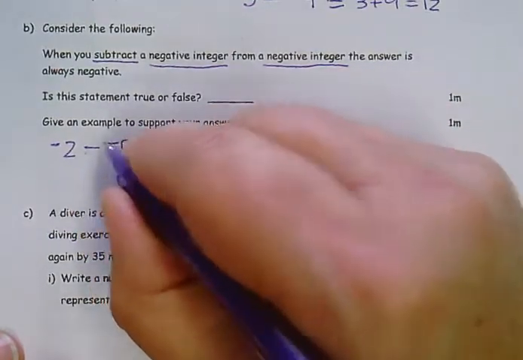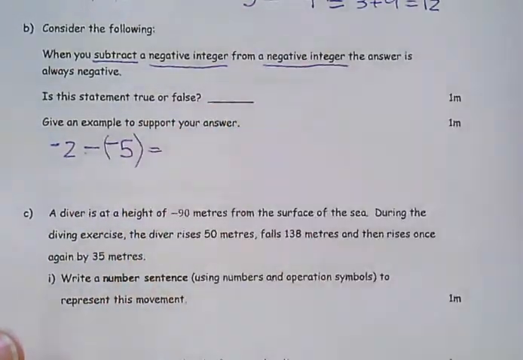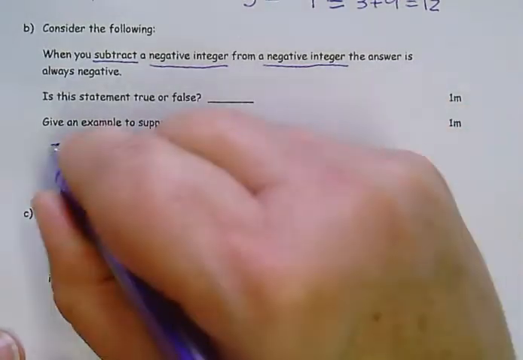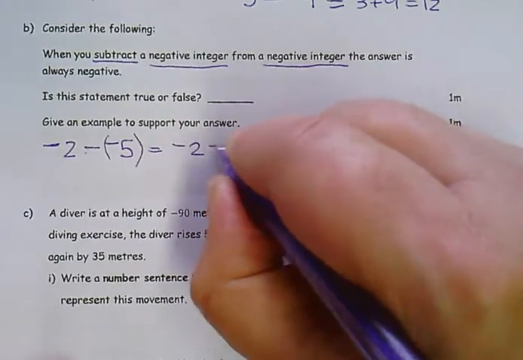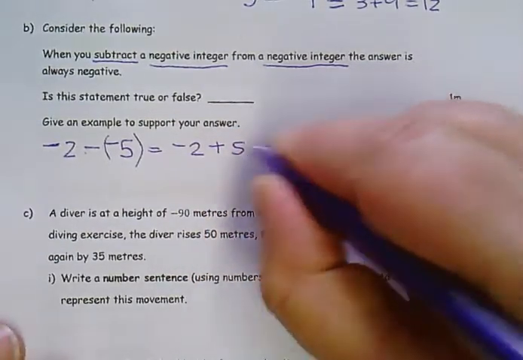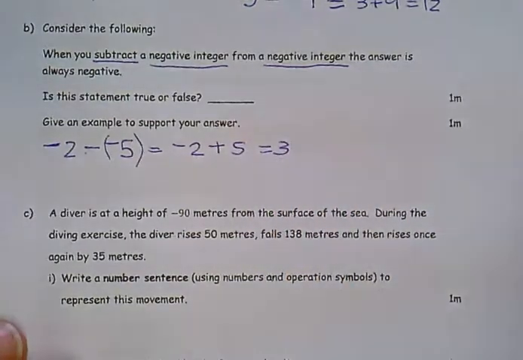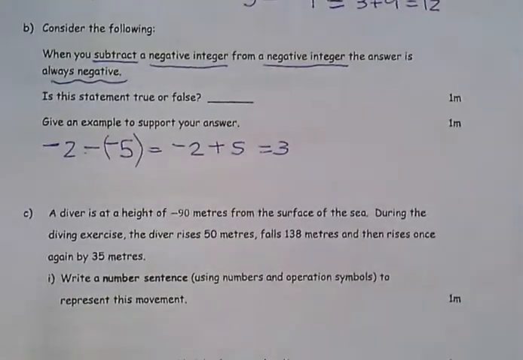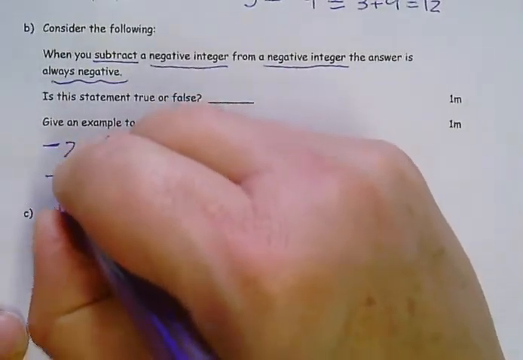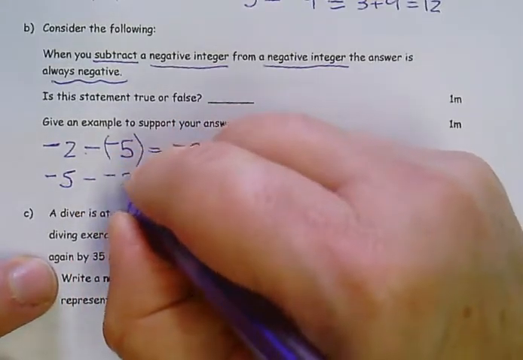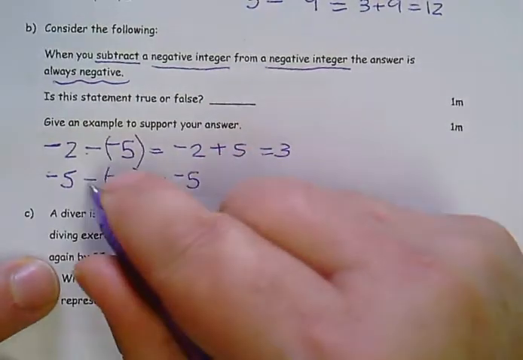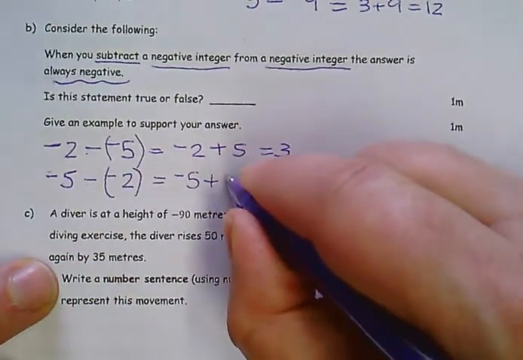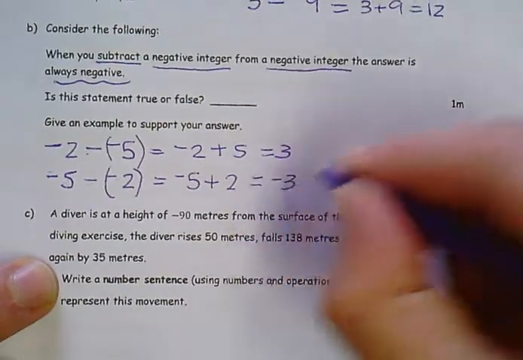Now, we know that if you take away a negative, so I'm going to put that -5 in brackets. When you take away a negative, it becomes a positive. So -2, take away -5 is -2 plus 5, and I get +3. So in this case, I'm not getting a negative, but there are times when you will get a negative. I'll give you an example. If I did -5 take away -2, taking away a negative means to add. So that would be -5 plus 2, which is -3.